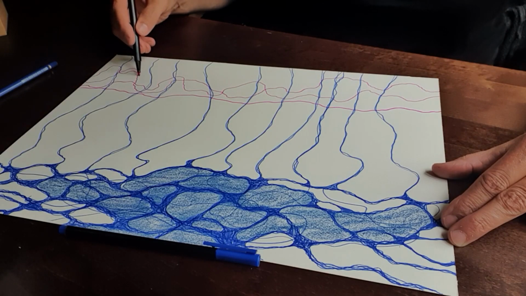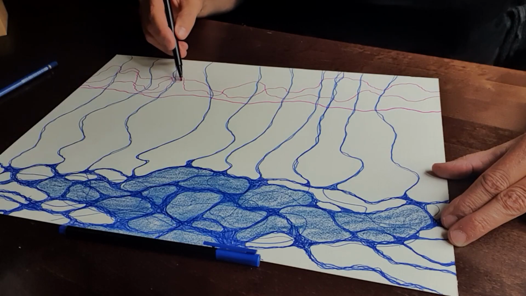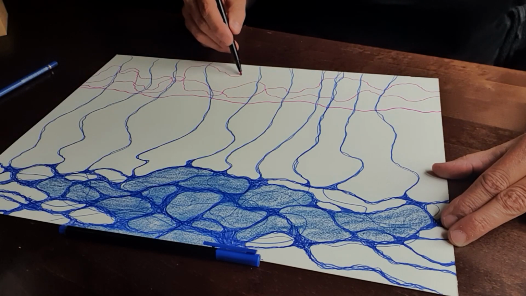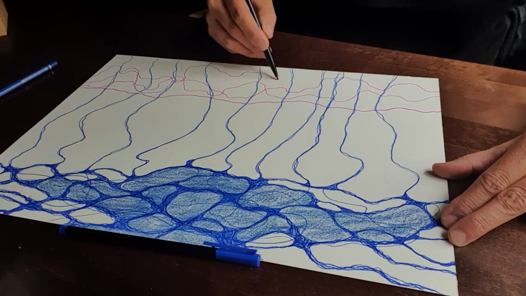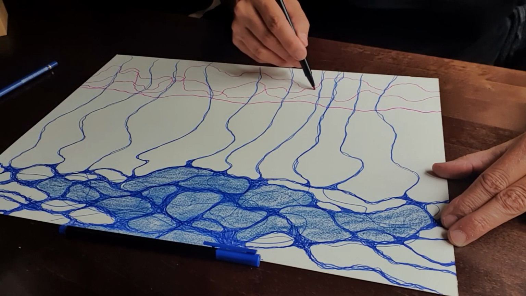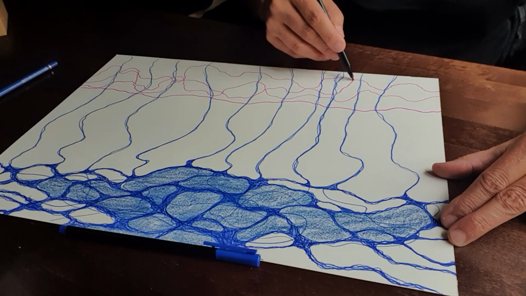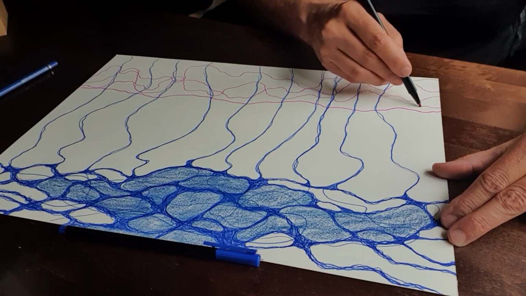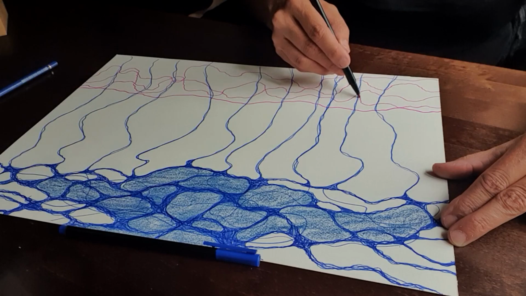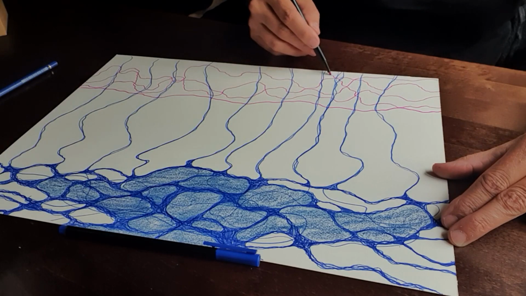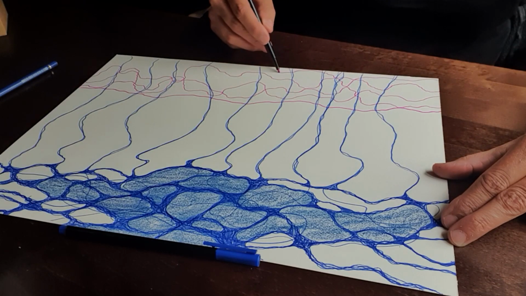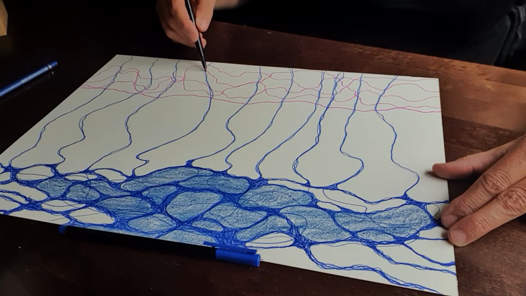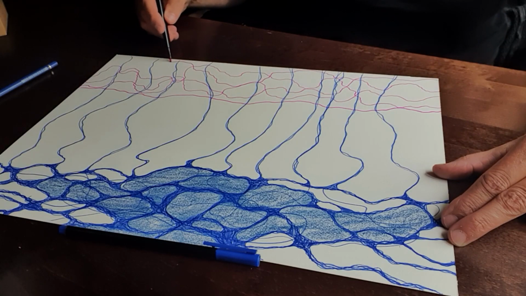Activating earth. I do it with both sides, back and forth. We do that until we feel it's enough, which I don't feel yet. I feel I want more activation here.